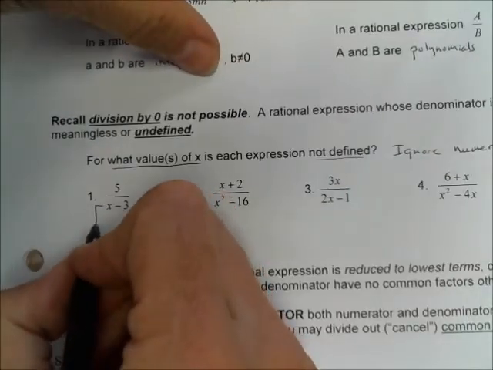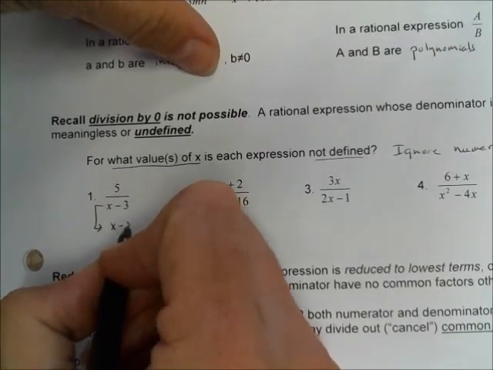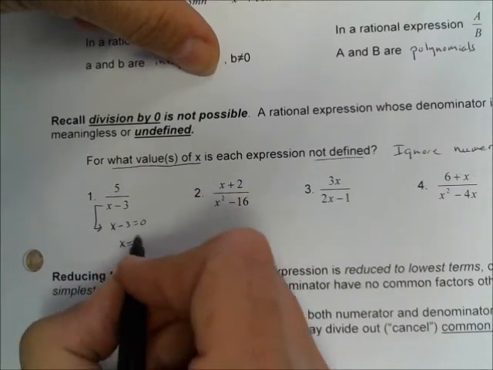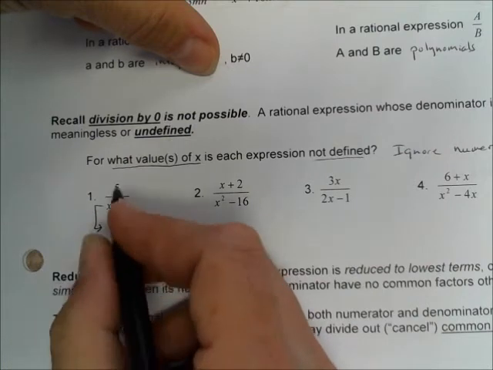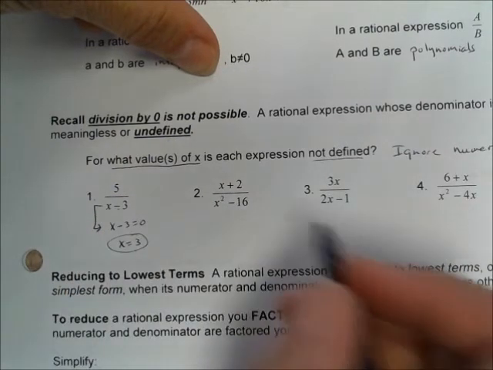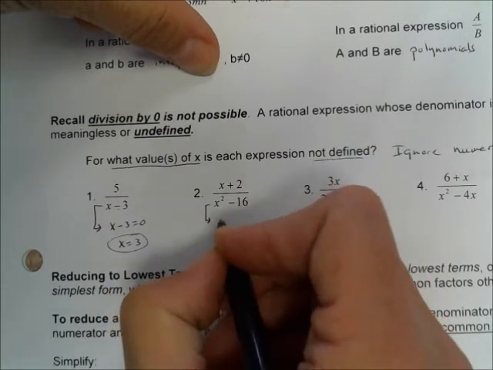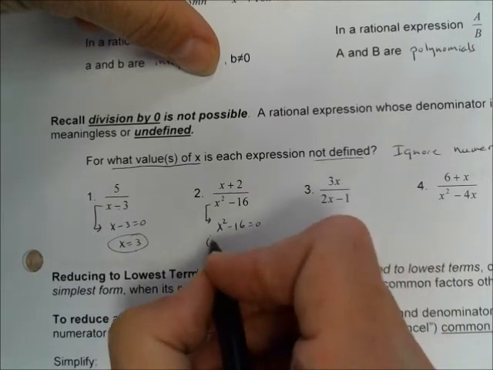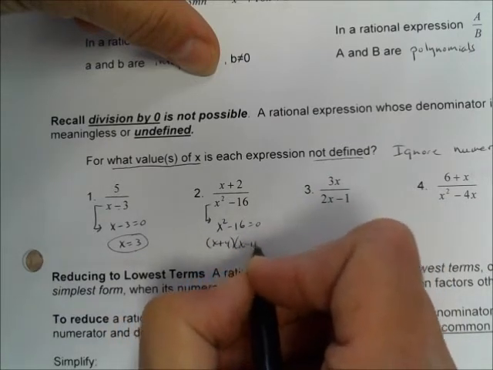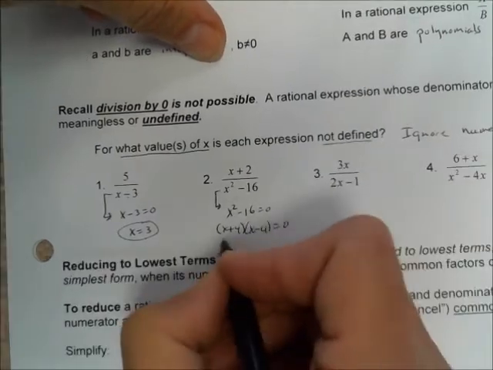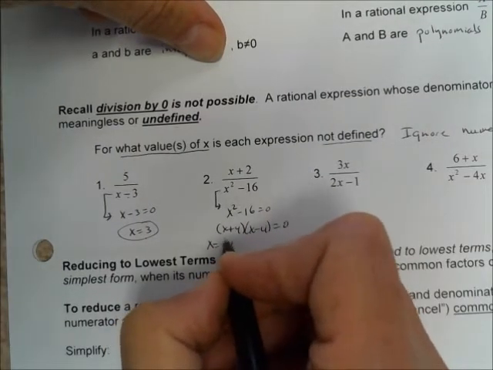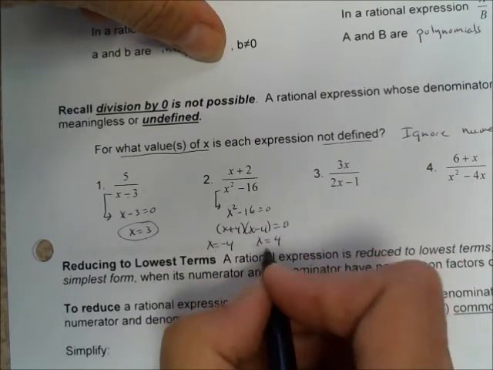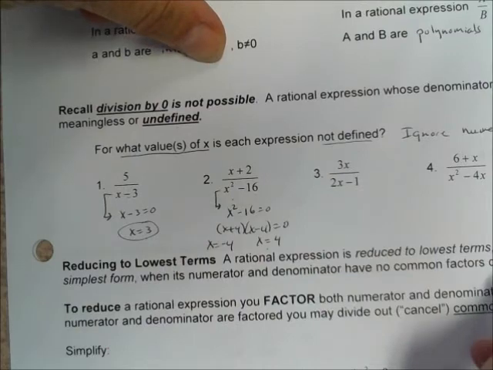So for the first example, the 5 doesn't matter, but we're going to set x minus 3 equal to 0. Add 3 to both sides, and you get x equals 3. So the value of x when it's equal to 3 will make 5 over x minus 3 undefined. In the second example, we'll just set x squared minus 16 equal to 0. And this is a difference of two perfect squares, so you have x plus 4 and x minus 4 equal to 0. And what does x equal on the left? X equals negative 4. Negative 4 plus 4 is 0. Or x equals positive 4. So there are two values of x that make this fraction undefined.